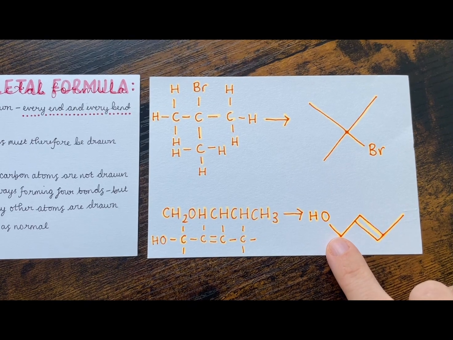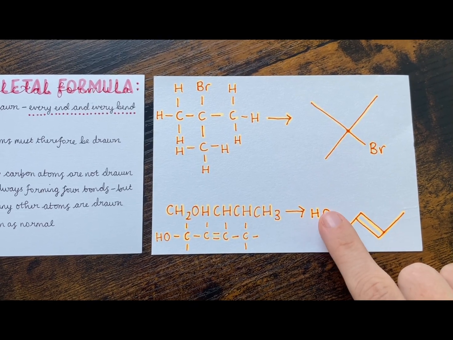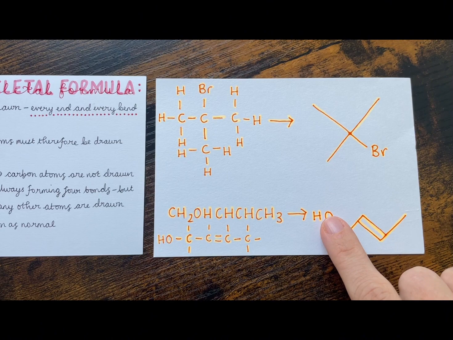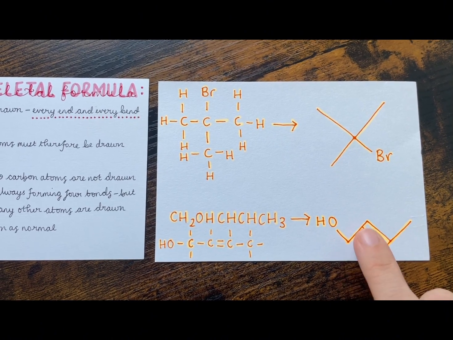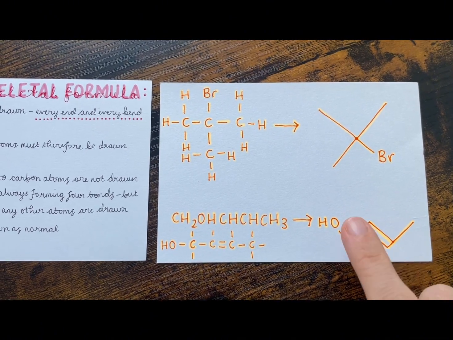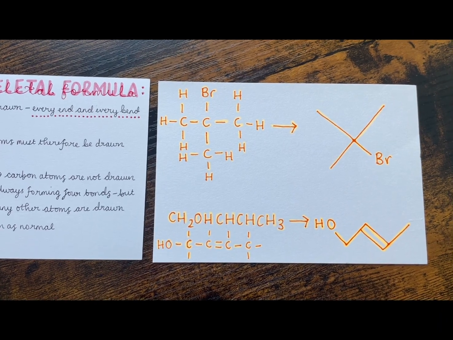And then coming from the first carbon, I've got my O and my H, and I have to show both of those atoms according with my rules. And then I've got my double bond between carbons 2 and 3, so that's why we've got the double line in there. Okay.